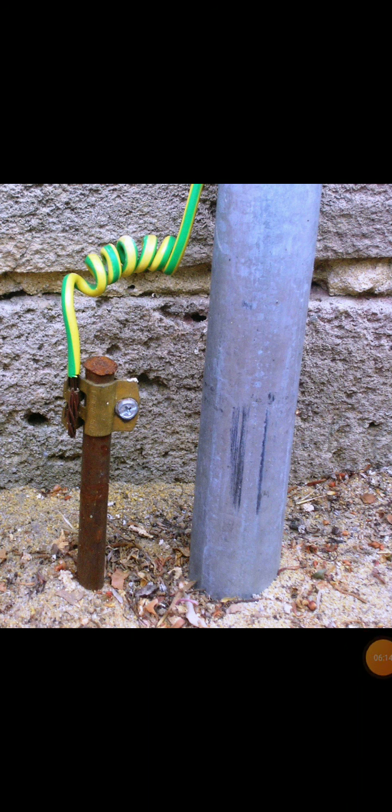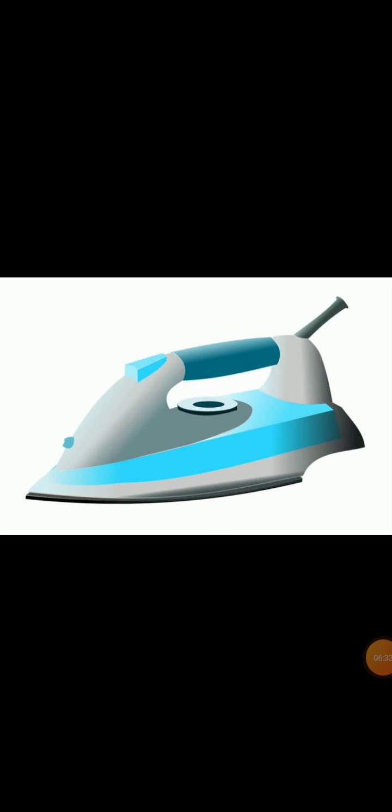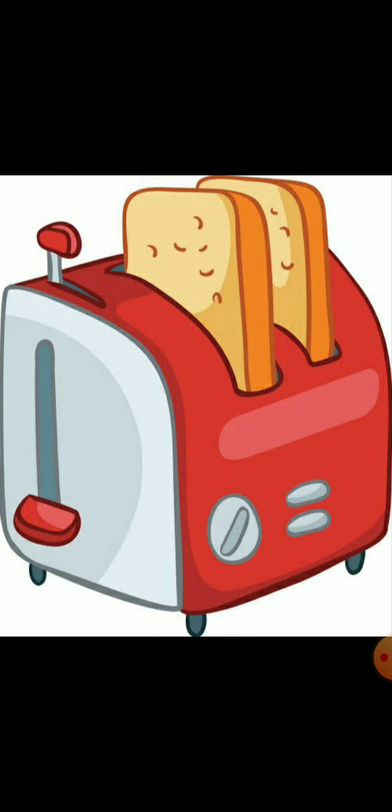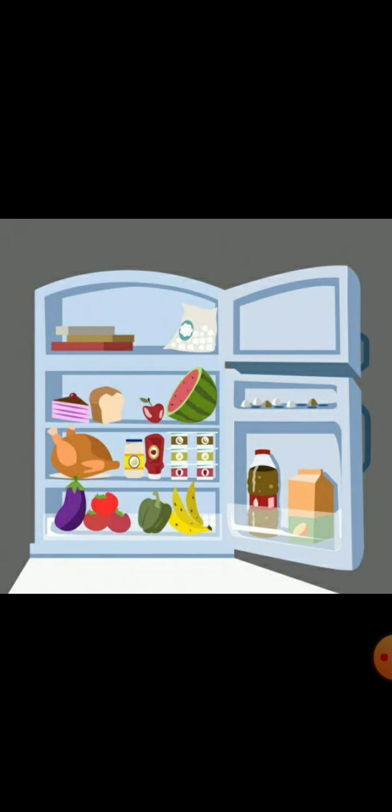Why is this done? It is used as a safety measure, especially for those appliances that have a metallic body. For example, an electric press, toaster, table fan, refrigerator, etc. So, the metallic body is connected to the earth wire, which provides a low resistance conducting path for the current.